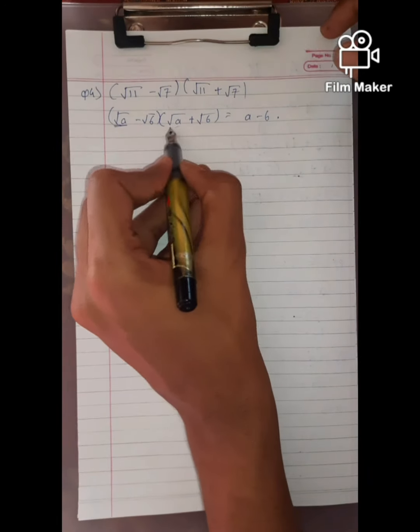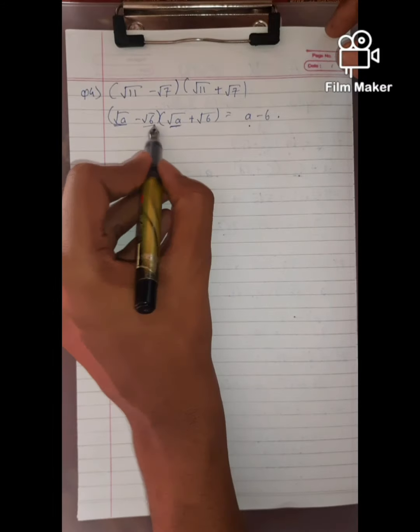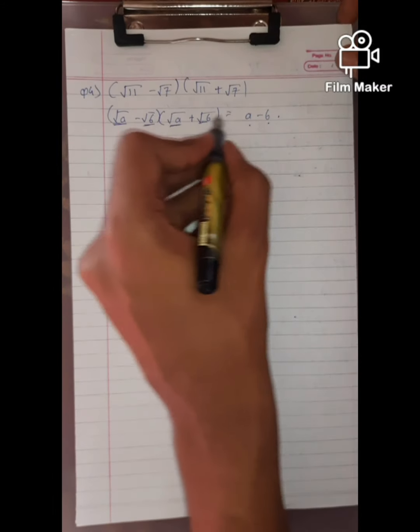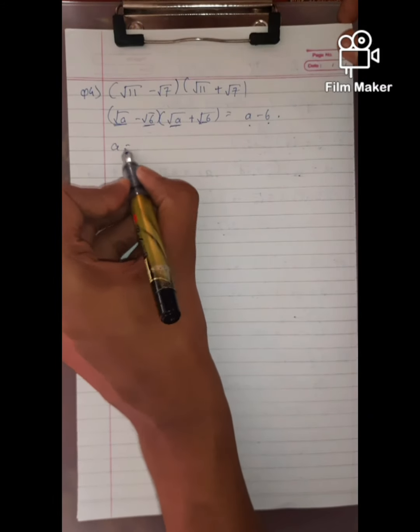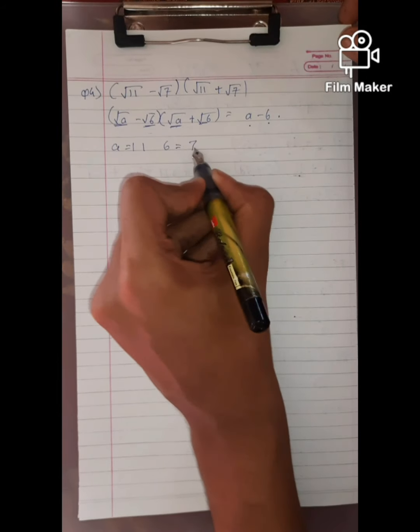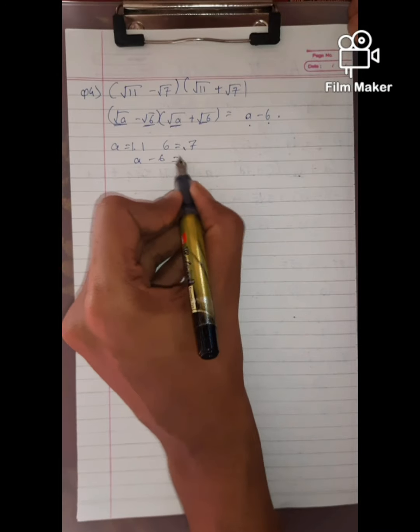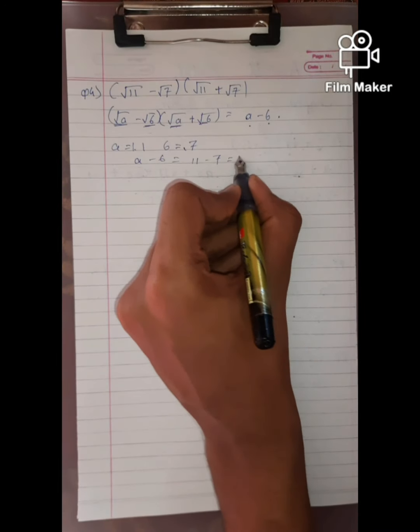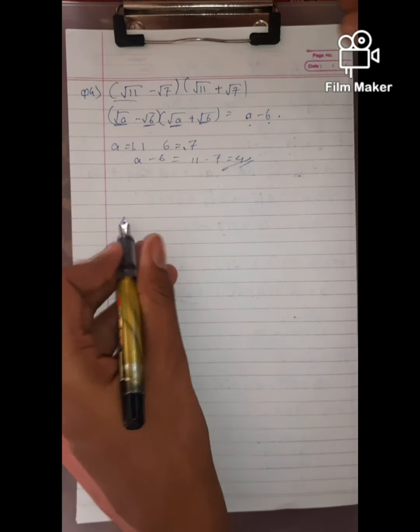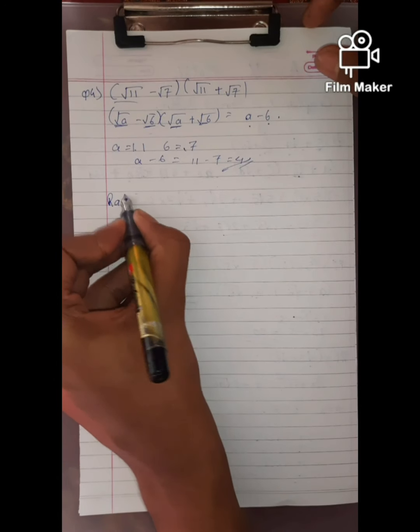So √a into √a will be a, and √b into √b will be minus b. So from here you can see that a is 11 and b is 7. So from the equation a − b we get 11 − 7, which is equal to 4. So this is the value of this. Now let's see how to rationalize a number.